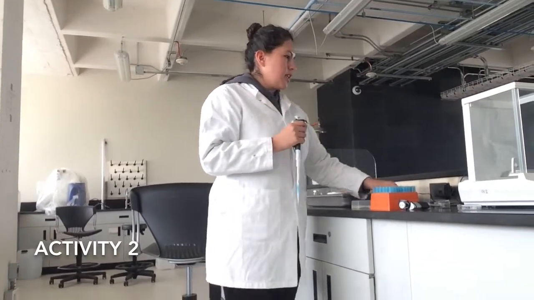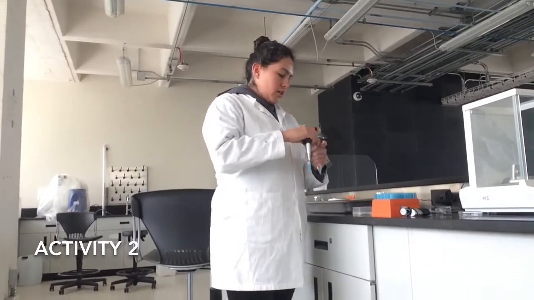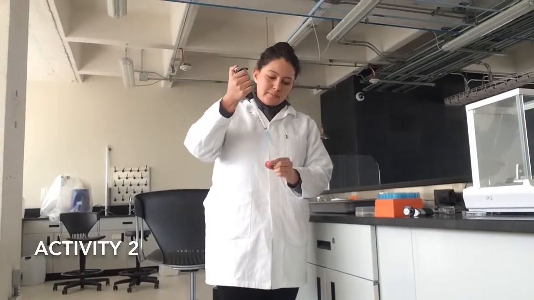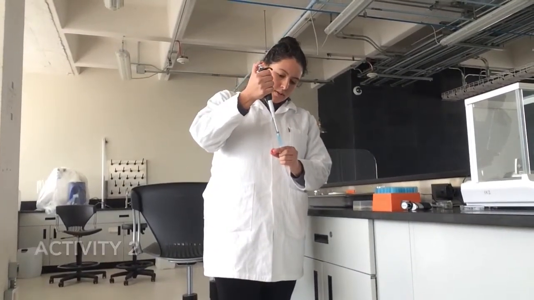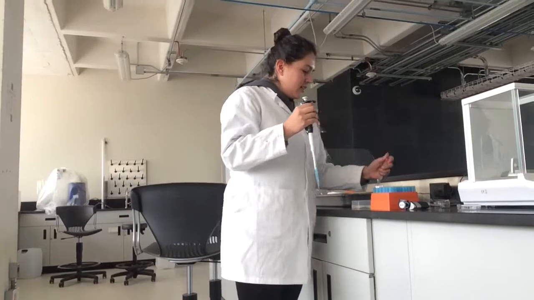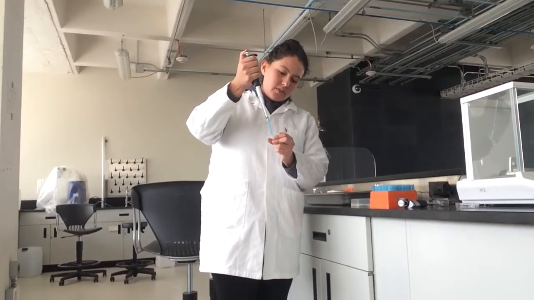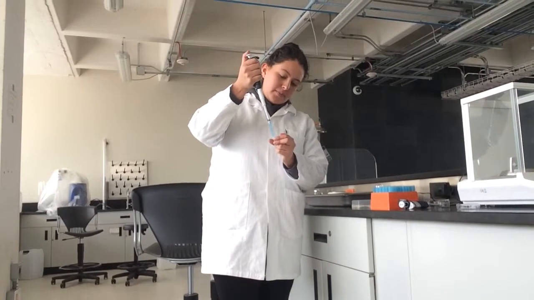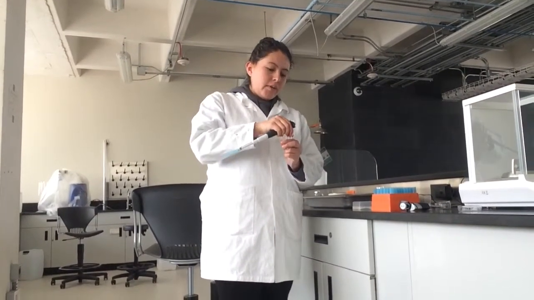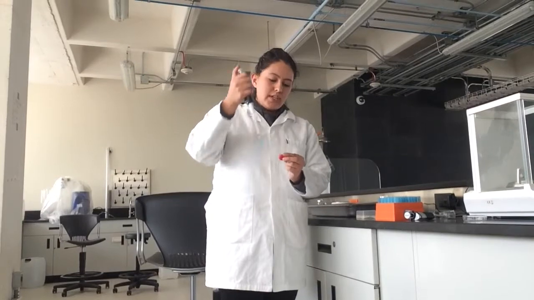So the first step is to take our water sample, and now we put it into our microtube. And I will repeat this 2 more times.